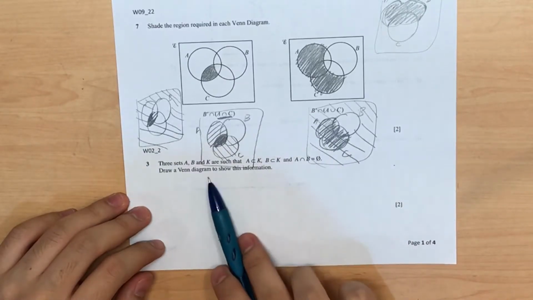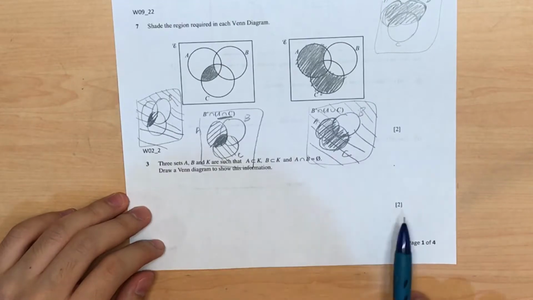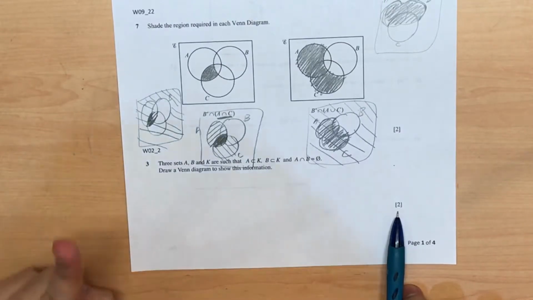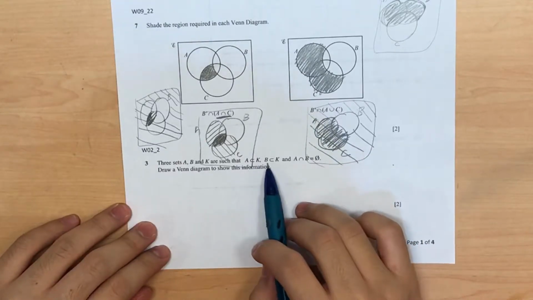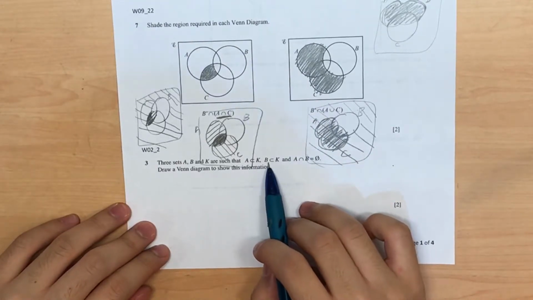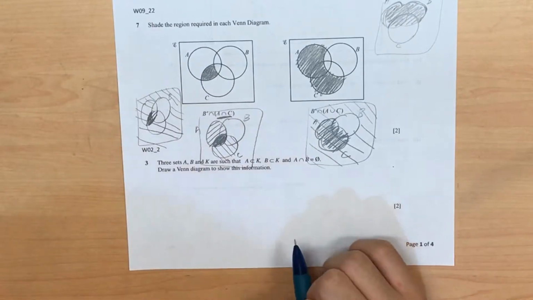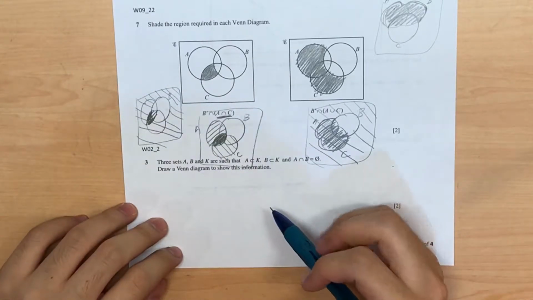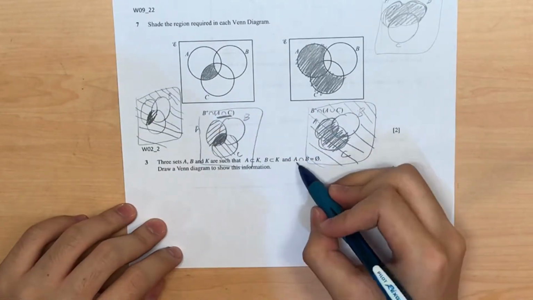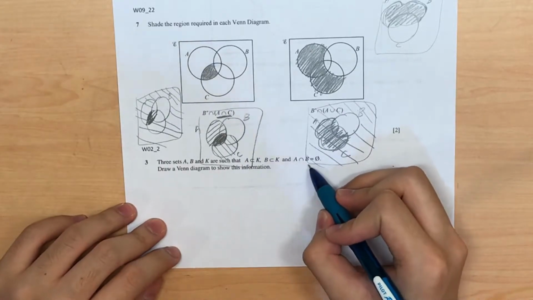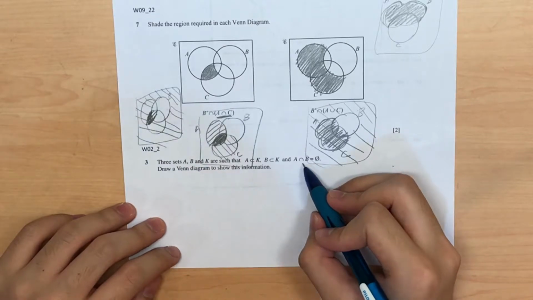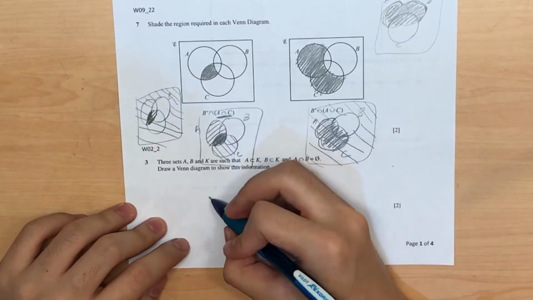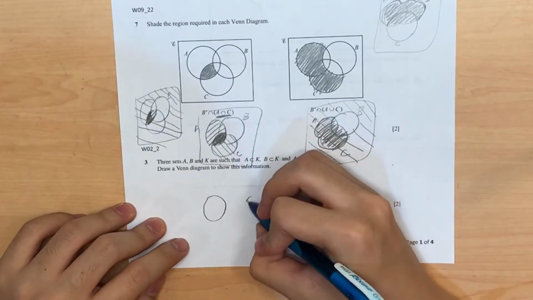Draw a Venn diagram to show this information. 2 marks means you must have 2 points. They say A and B are both proper subsets of K. So what does it mean? A intersect with B is the empty set, which means there is no intersection between A and B. So let's say this is A, this is B.